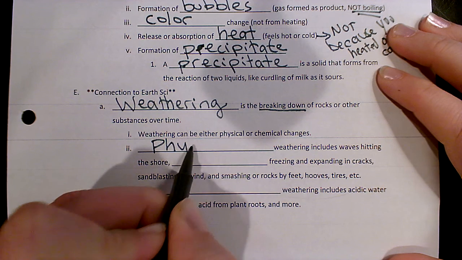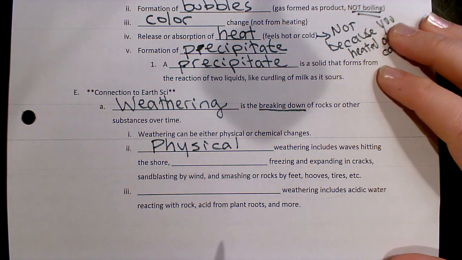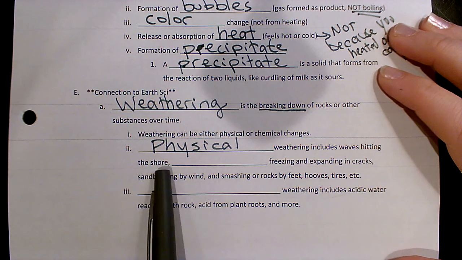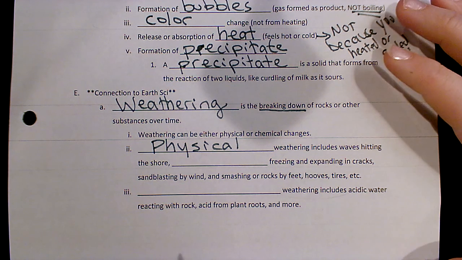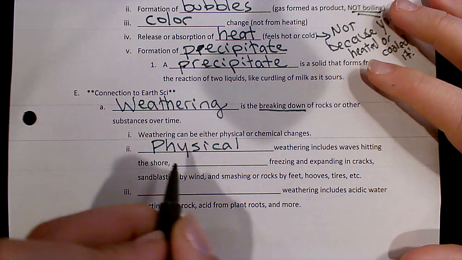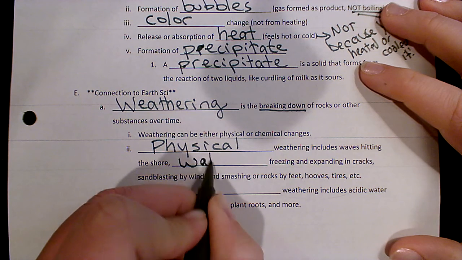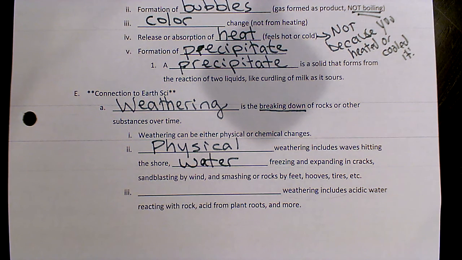We have what's called physical weathering. This would be from maybe waves hitting the shore. The waves come in and hit the rock over and over again, working slowly to break it down. Or this happens a lot: liquid water flows into the cracks of a rock, and then it might freeze. We know that water expands when it freezes, so it would expand and force that crack in the rock to become bigger.